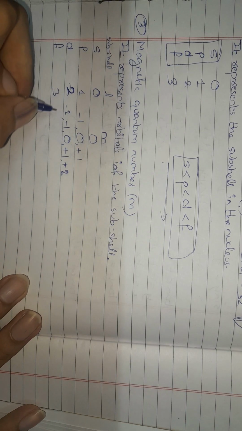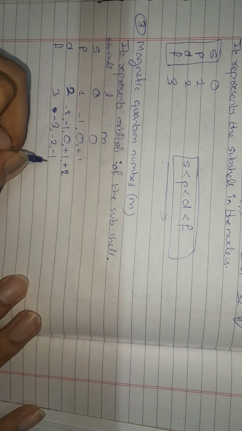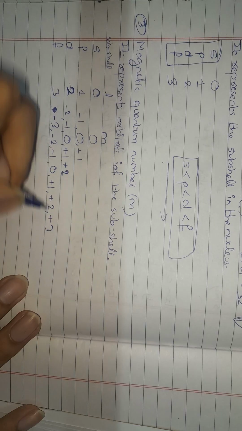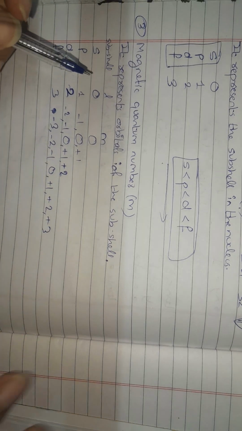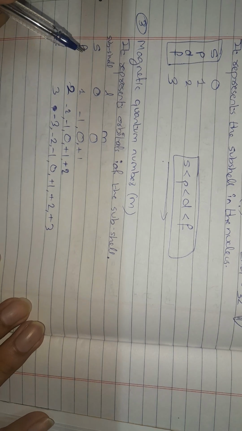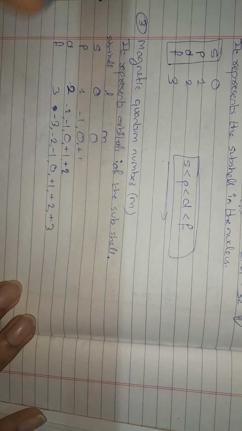If it is 3, you have to go from minus 3, minus 2, minus 1, 0, plus 1, plus 2 and plus 3. This is the magnetic quantum number, but they are arranged in certain orientations.